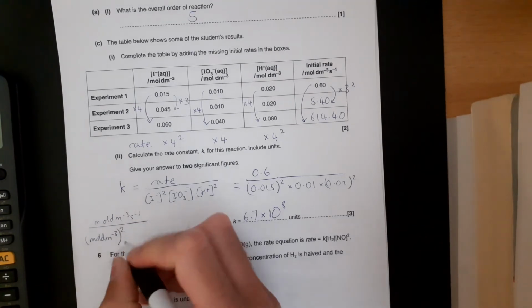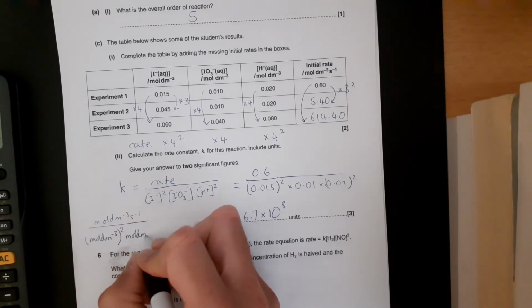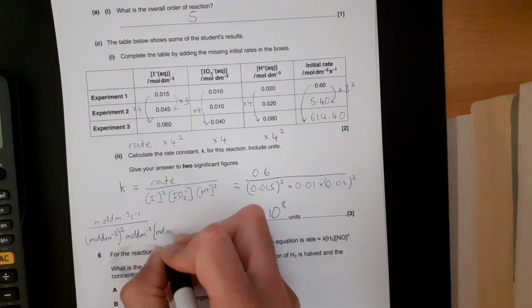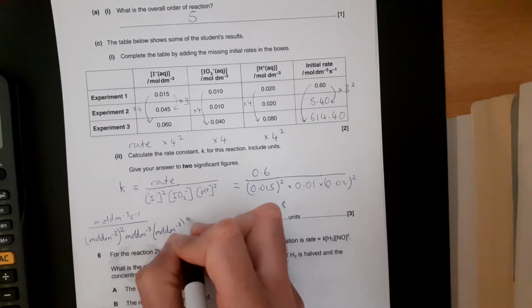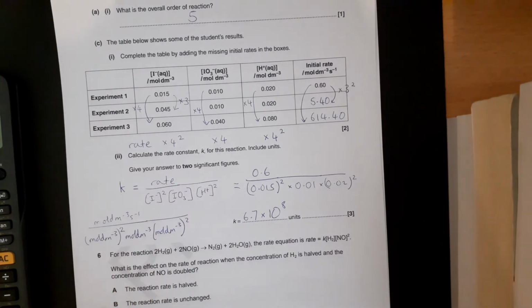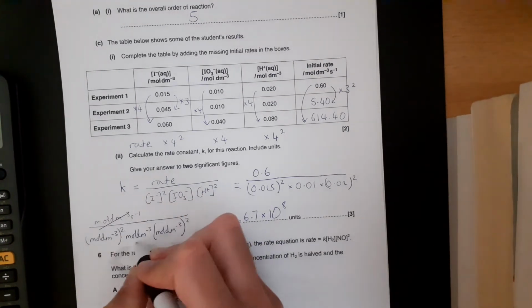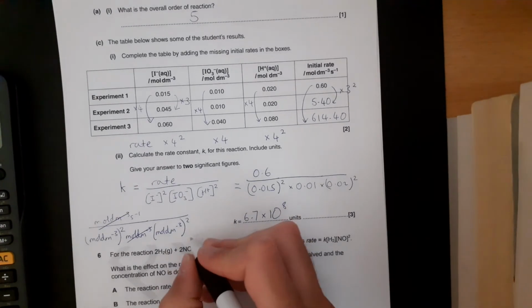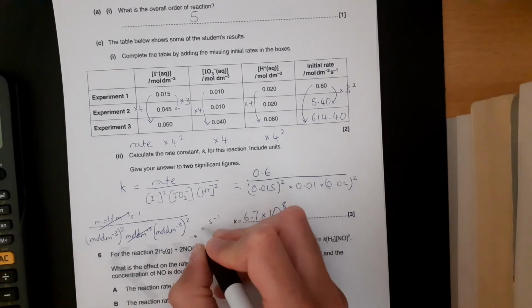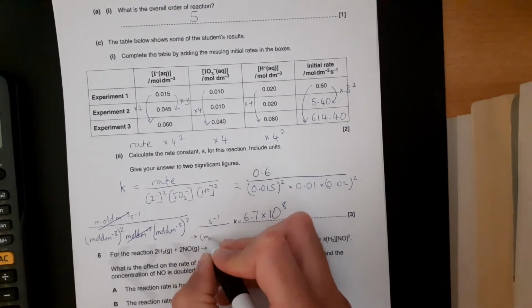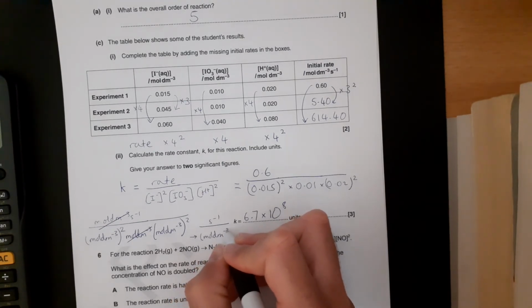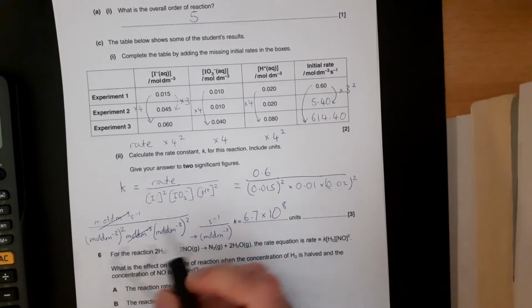So we've got that squared, we've got it to the power of 1, and then we've got it squared again. What we can do here again is cancel out one set of moles per decimeter cubed from the top and the bottom. And so we can convert this and say it's seconds to minus 1 over moles per decimeter cubed in total to the power of 4 on the bottom.